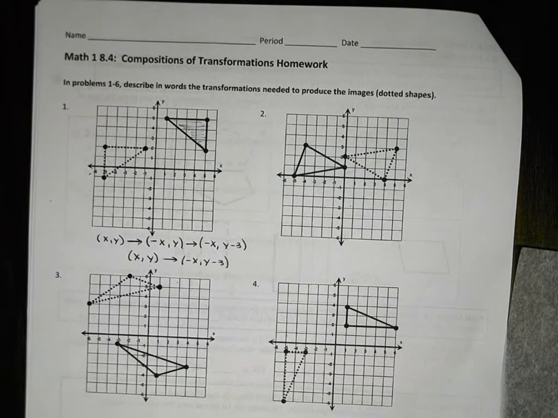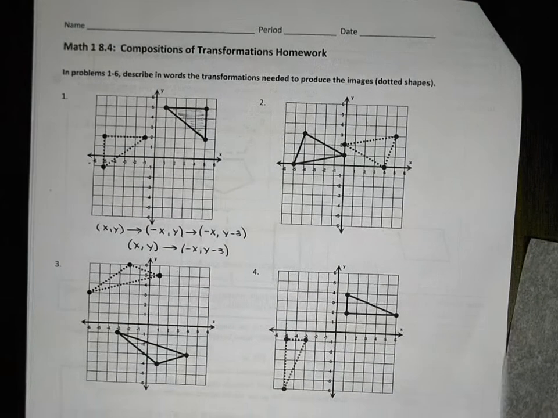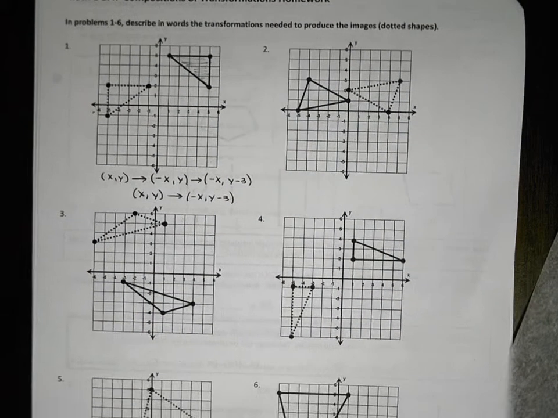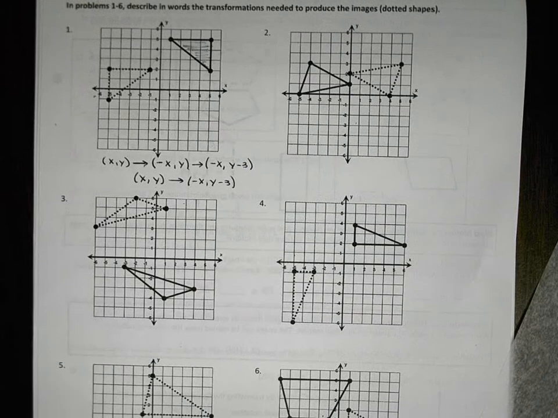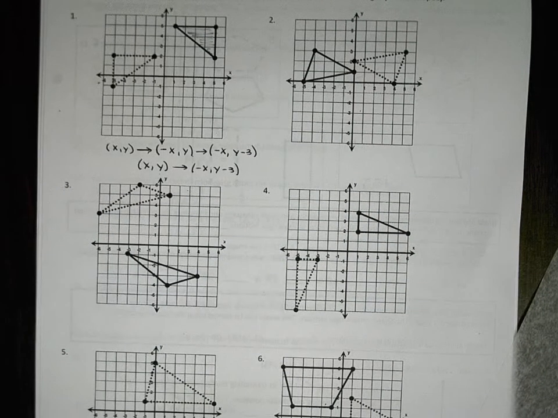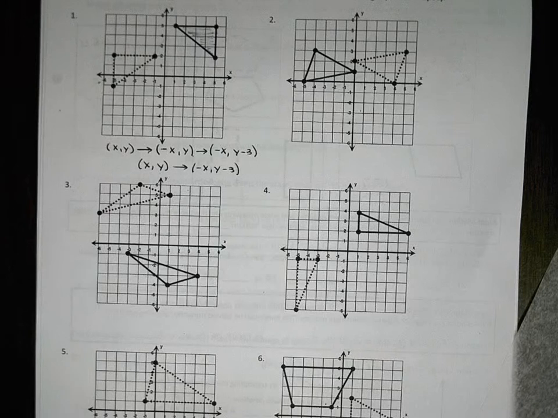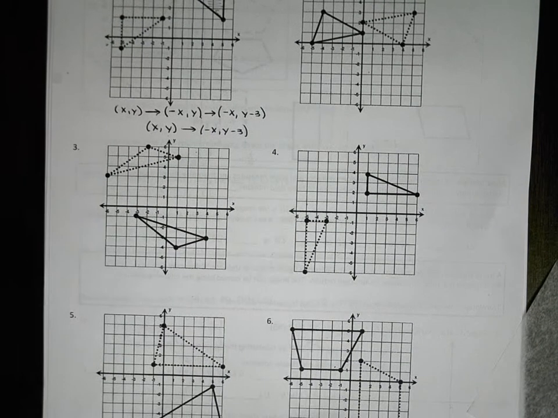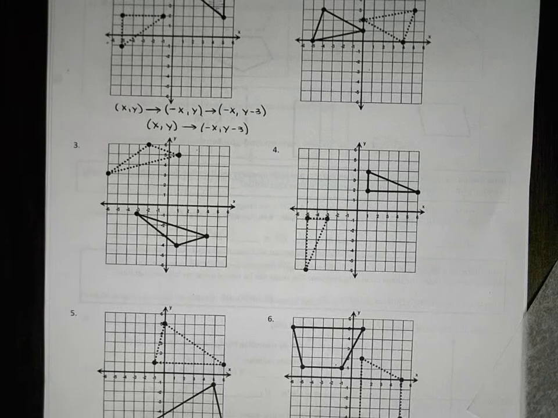Okay? All right, I will do one more with you. Which one you want me to do? What's that? 2 through 6. Which one? All right, I heard 3. That's the one.